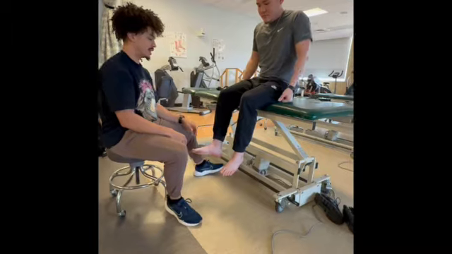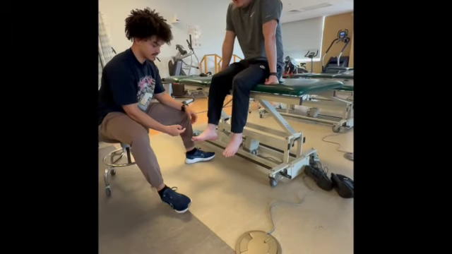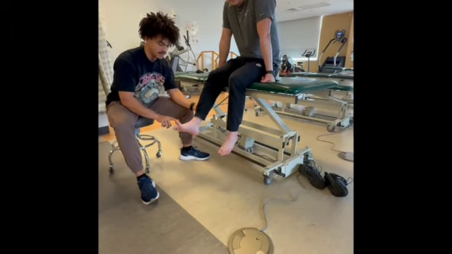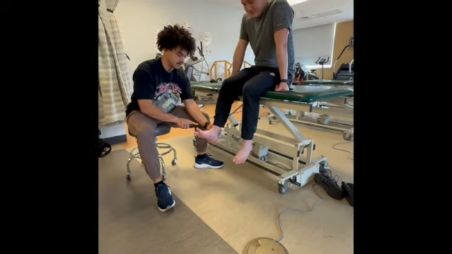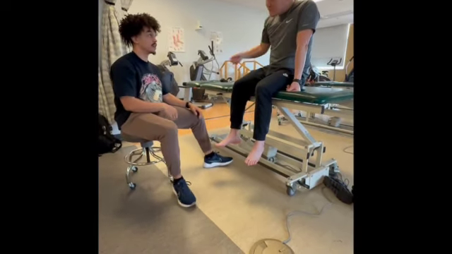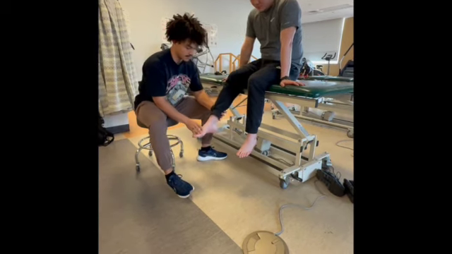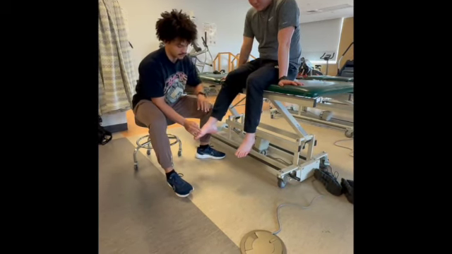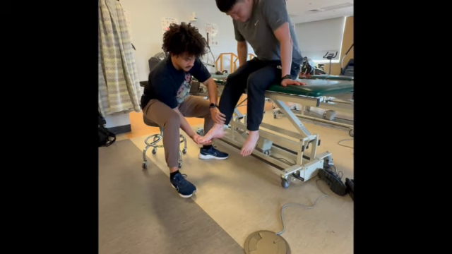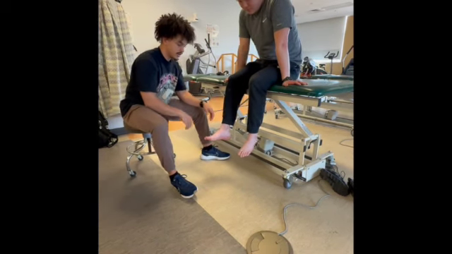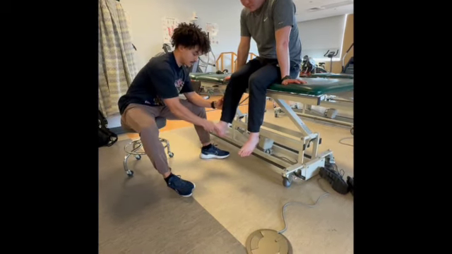Good, that is L4, L5, so great toe extension again. Bring that great toe up. I'm gonna try to push it down, don't let me. Good. S1, so we're now going to do plantar flexion, so I'll have you point your toes to the ground. Perfect, and I'm going to try to bring it up, don't let me. Good. Good.